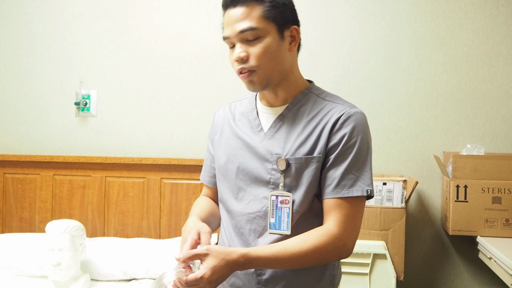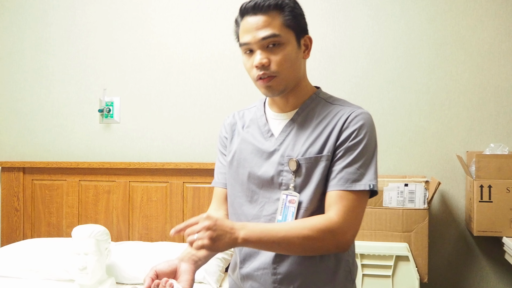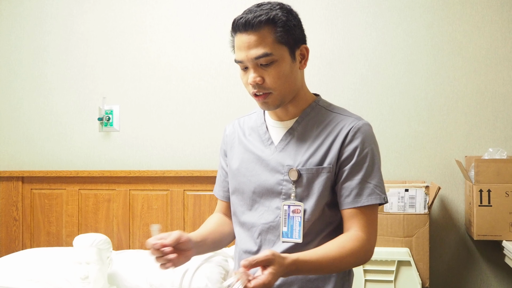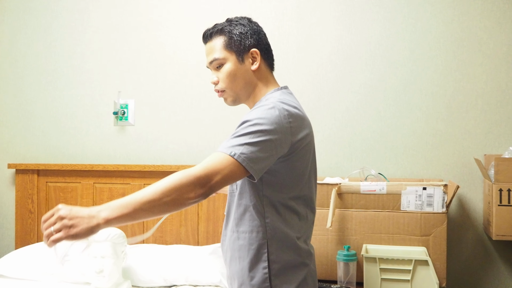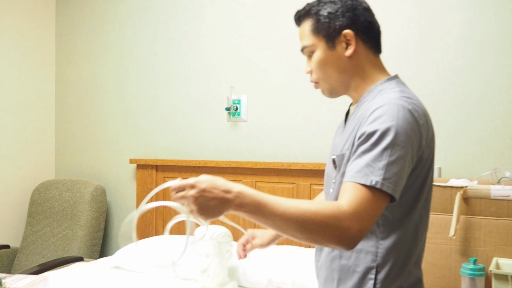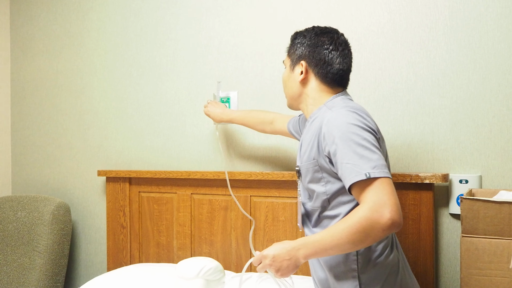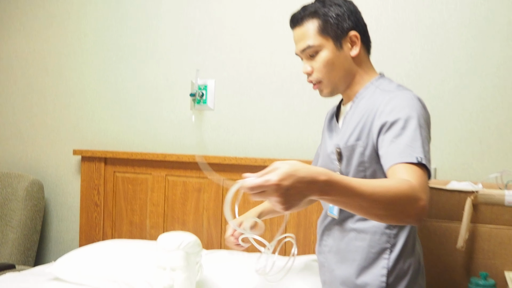And then I will always do my pre-assessment, obtain vital signs, and check the ID band to ensure the patient is the correct patient for confirmatory purposes. After that, I hook this to the patient, ensure there are no kinks, and turn it up to the desired flow that the doctor would like, which is 3 liters.